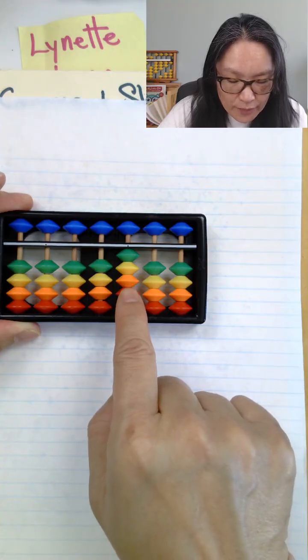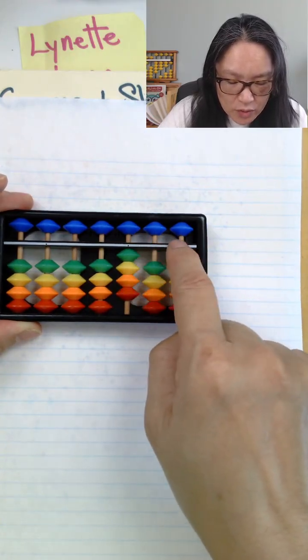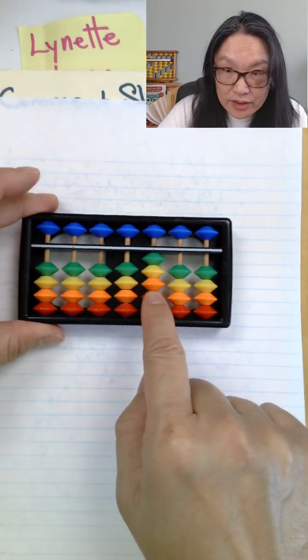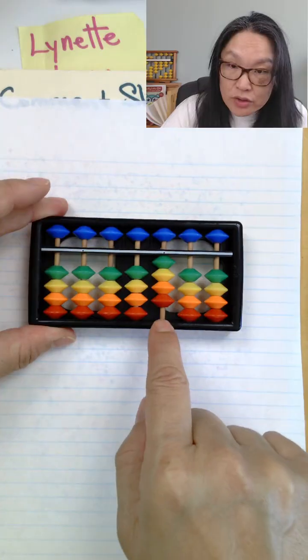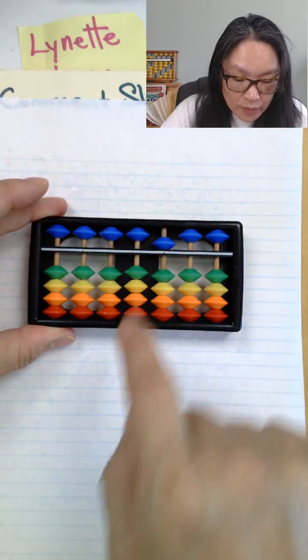We have 4. Touching this beam, this horizontal bar, that's how we know that this is counted. Because we know this is counted, notice that there's no 5. Well, the top bead will always be 5.